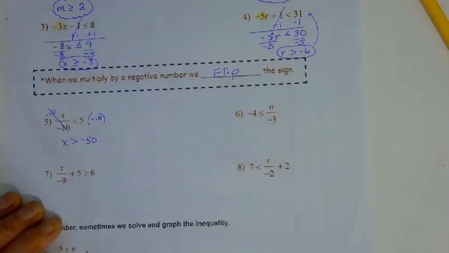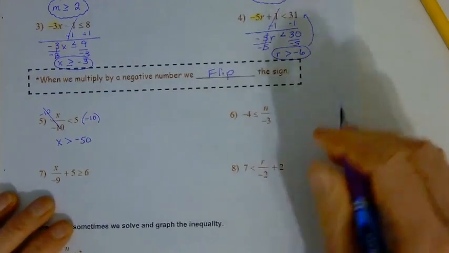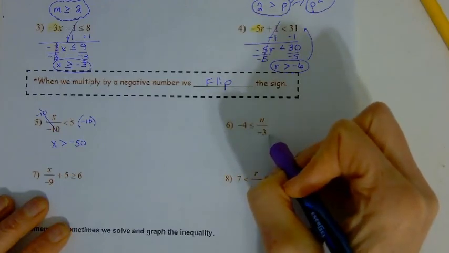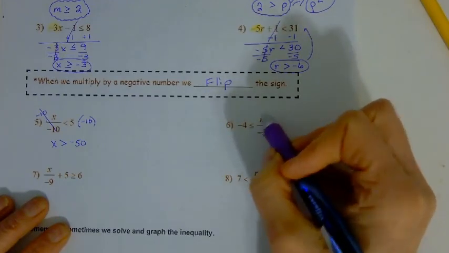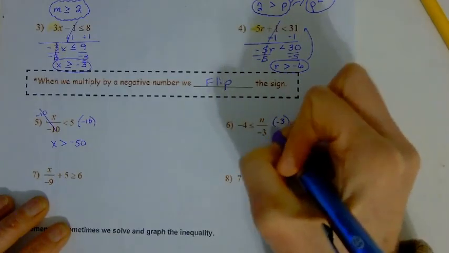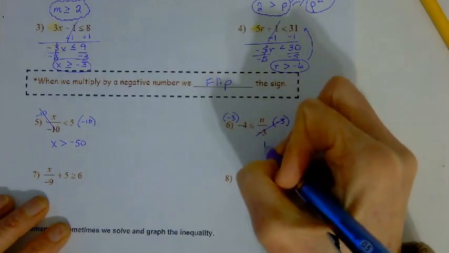Number 6, we have n divided by -3. We need to get that variable by itself to solve this inequality. So we're going to multiply this side by -3 and this side by -3. So we get n, and we've multiplied by a negative number, so we have to flip this sign.